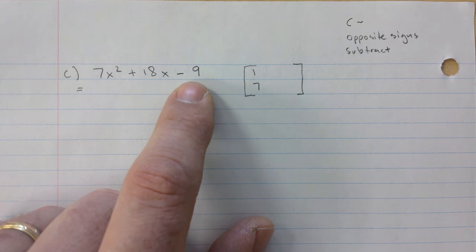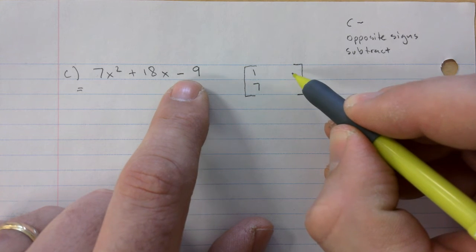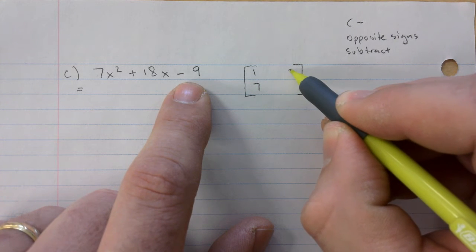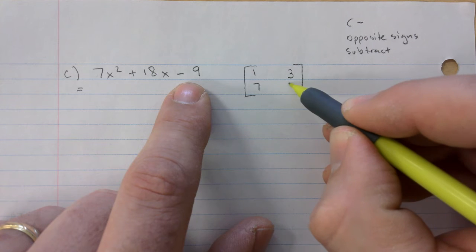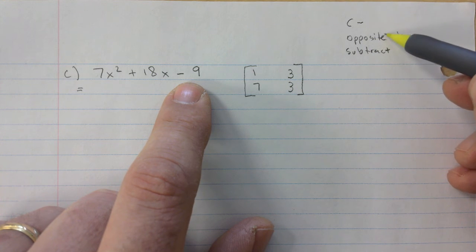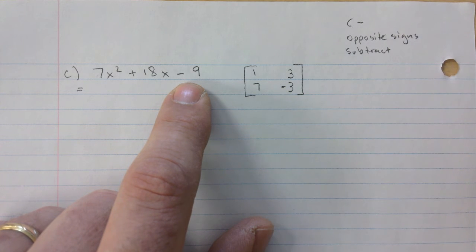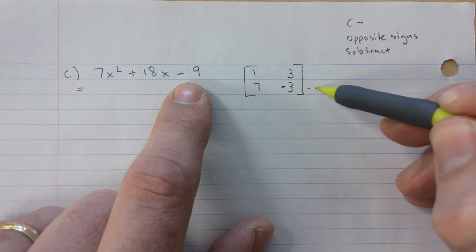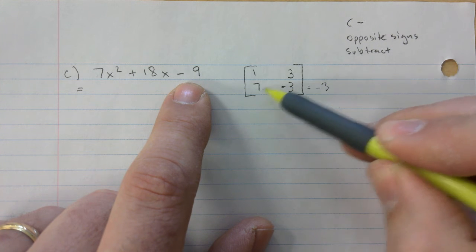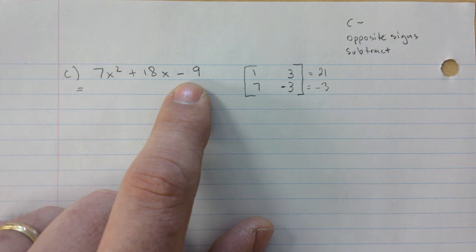So let's try, you might want to try 3 and 3 right off the bat. If you try 3 and 3, one of them has to be negative and one positive because they have to have opposite signs. So if you make this negative, 1 times negative 3 is negative 3. 3 times 7 is 21, positive, right?